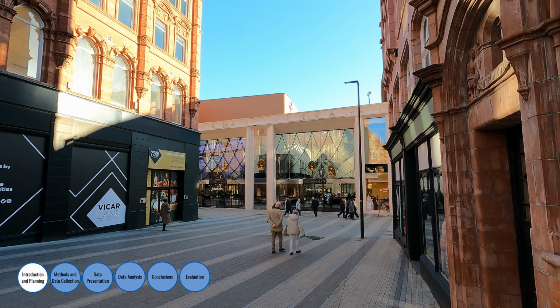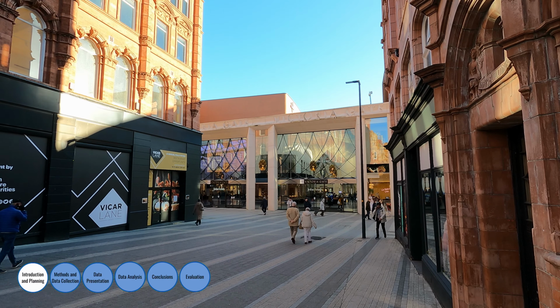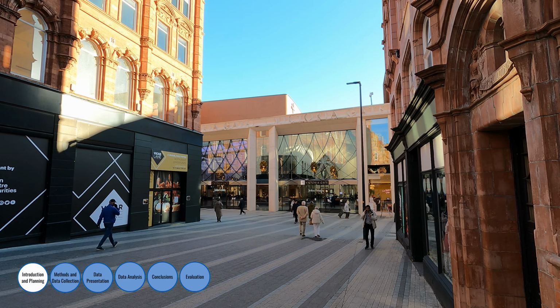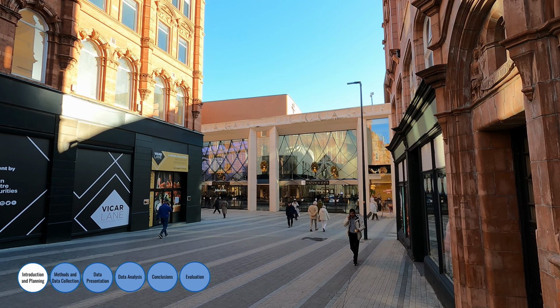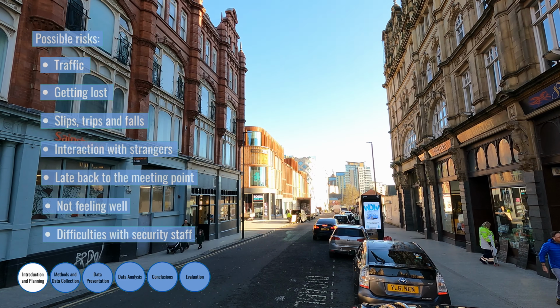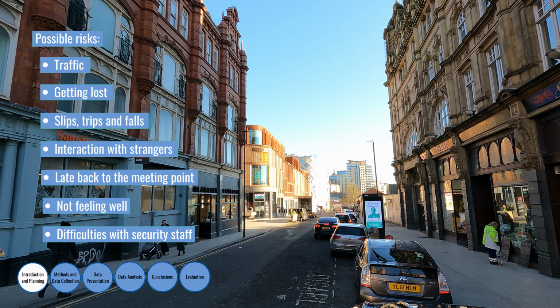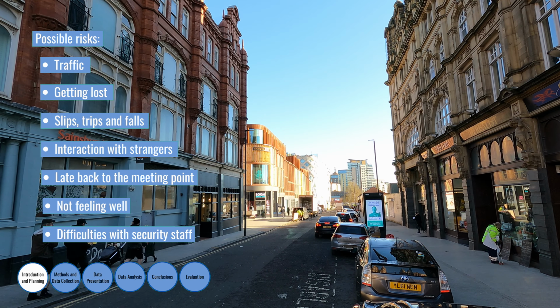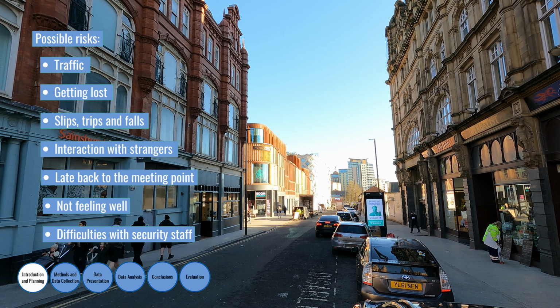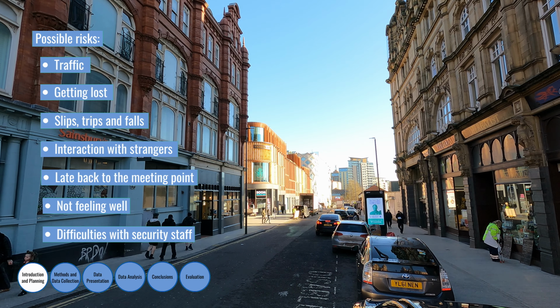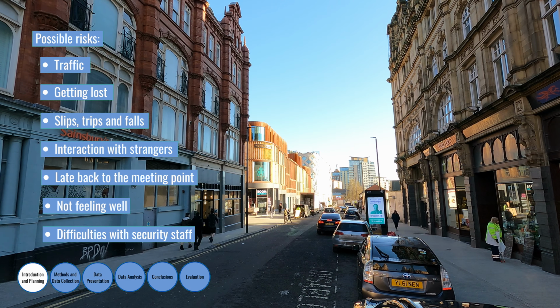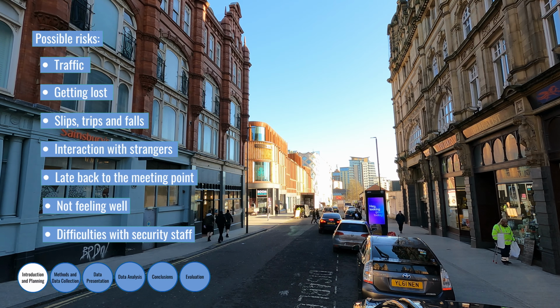However, we must assess the potential risks of fieldwork in this location and how these risks might be reduced. Here is a list of some possible risks. We must consider them all on the day, but in preparation for the exam, make sure you are able to describe how you will reduce the risk of 2 of them in detail.